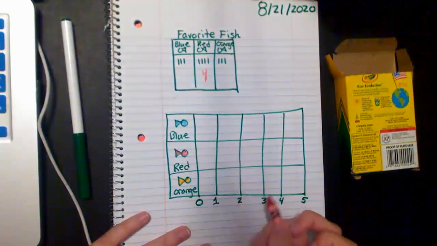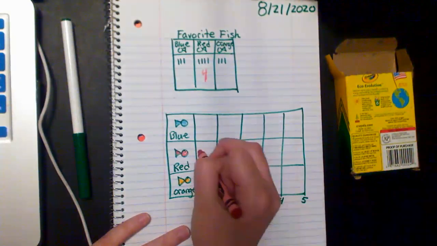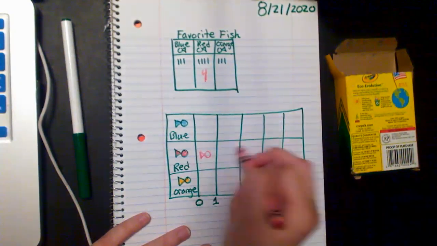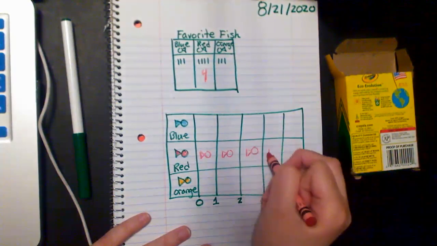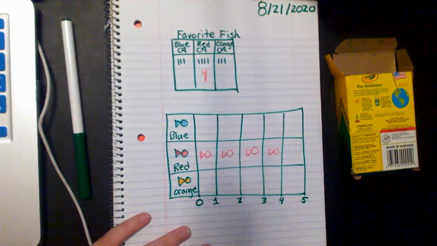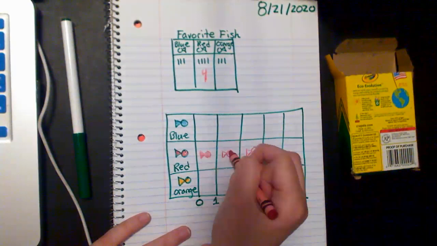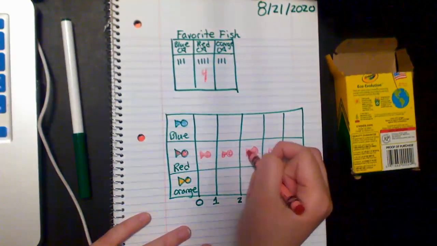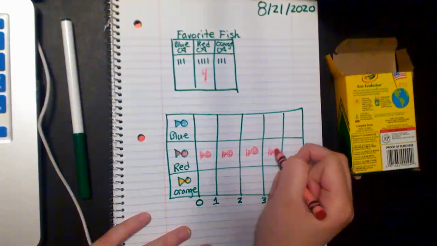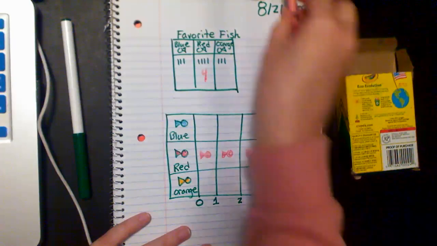So that means that I need to draw 4 red fish in the red fish section. So I'm going to go ahead and draw 1, 2, 3, 4. So there's 4 red fish. And if you want, you can even color them in. They're little tiny red fish, but you can color in your red fish because this is a picture graph, so we're using pictures to show our data.